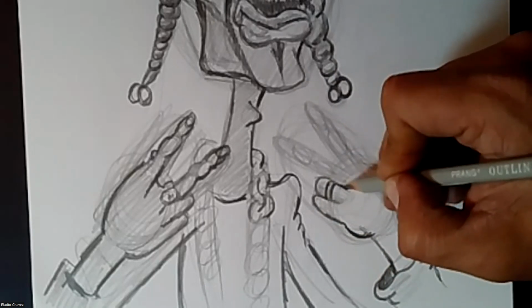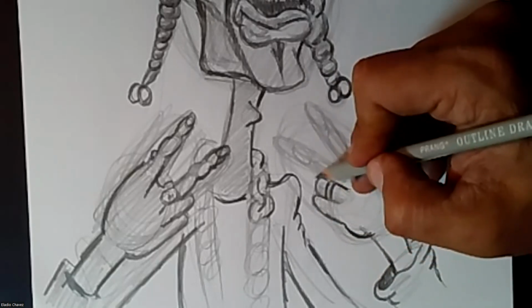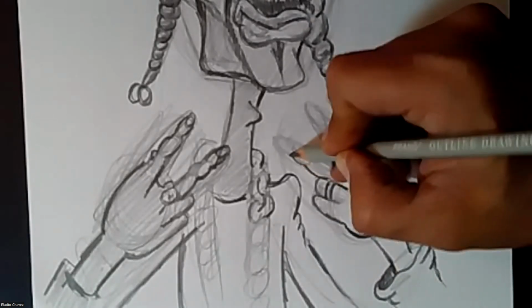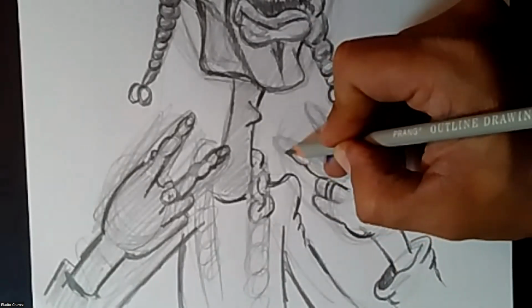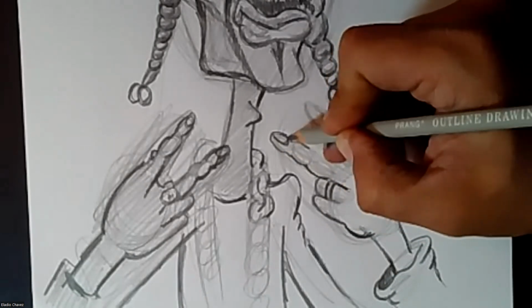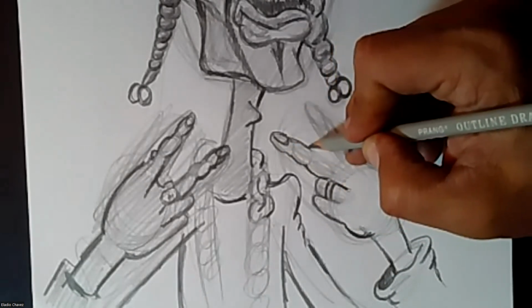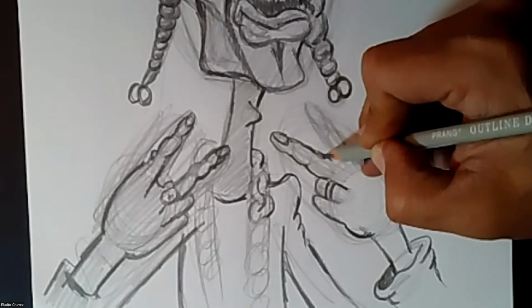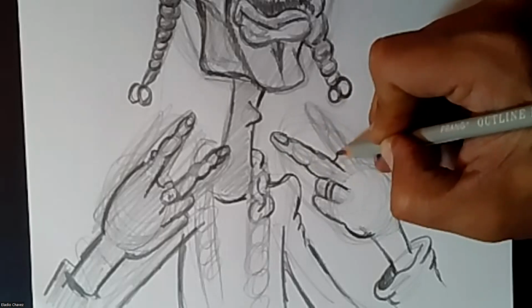All right, here we go. Where's my ins and outs? Yeah, ins and outs. My sausage fingers. There's the thickness of line. Got to watch the thickness of line. I'm doing them a little thin. A little webbing.